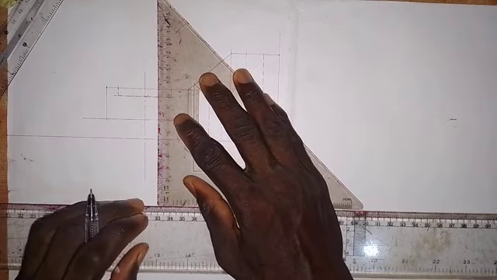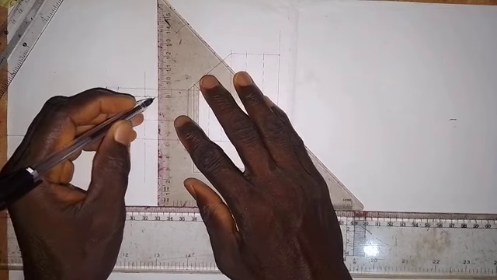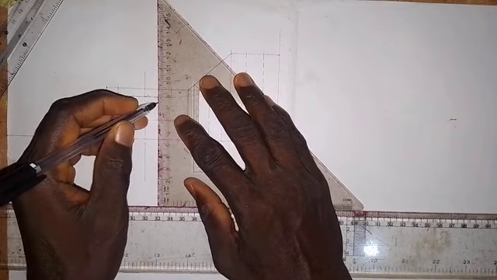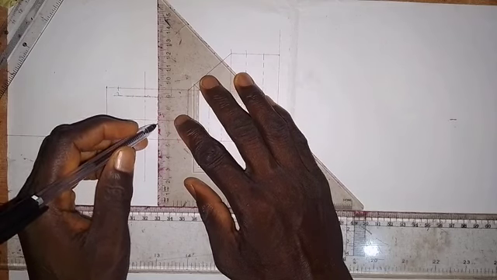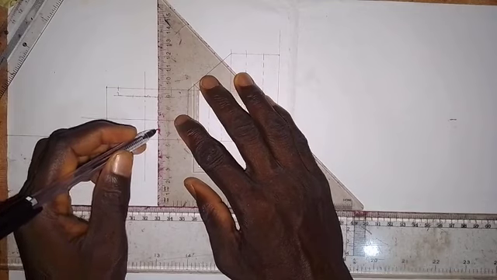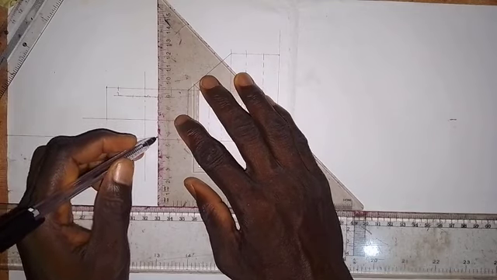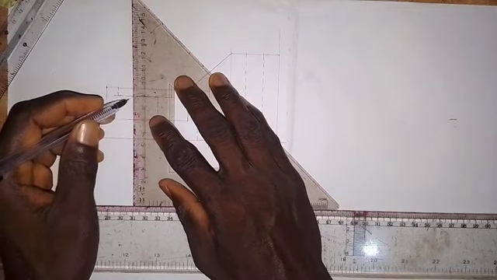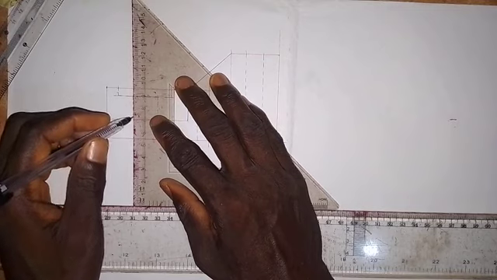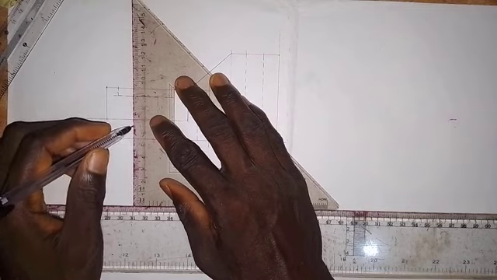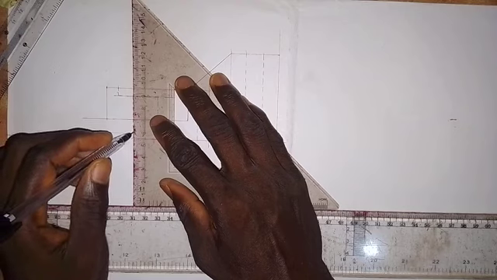So we draw it with a short dashes line to represent that the hole is hidden from us in the front elevation. We also do the same thing on this side, drawing it as a short dashes line. All right, so we have this now.